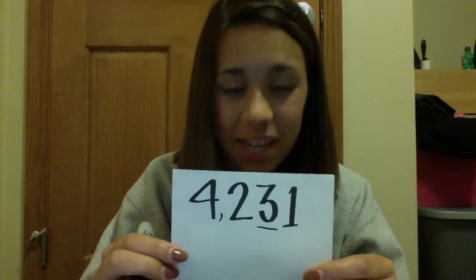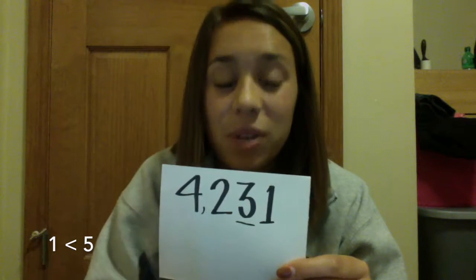4,231. In this number, we're going to round to the nearest 10. Which digit is in the tens place? It's a 3. So we're going to underline that because that is our round off digit. That's what we're going to round off with. And then you have to look directly to the right of it at 1. Is 1 greater than or less than 5?